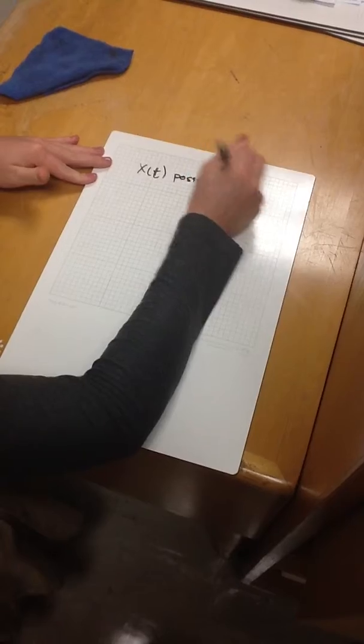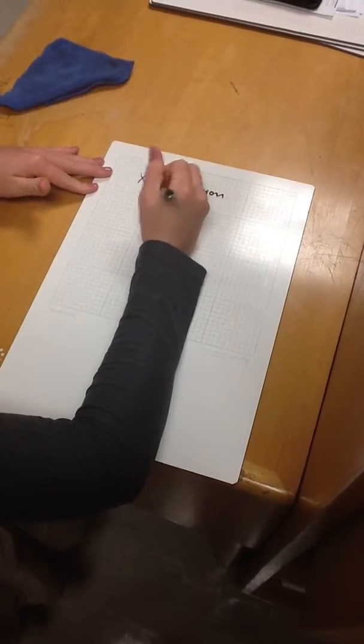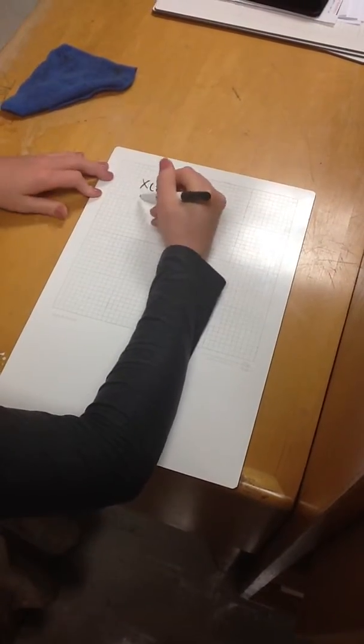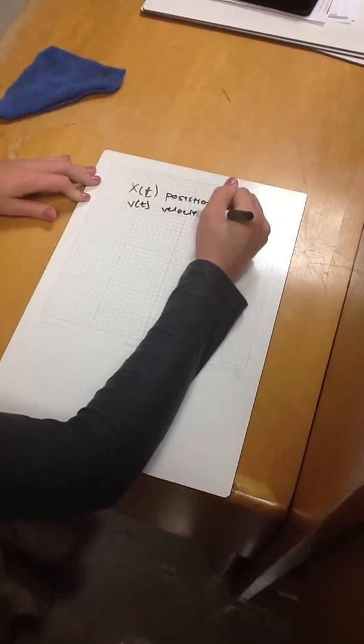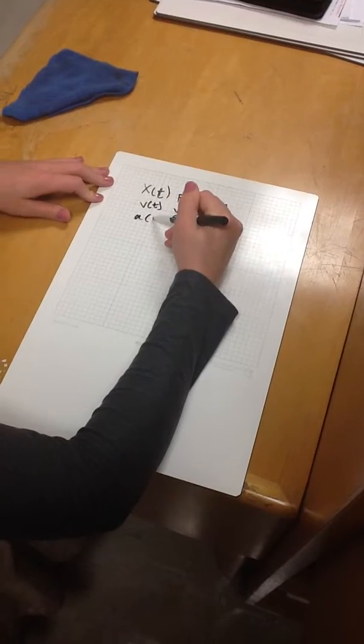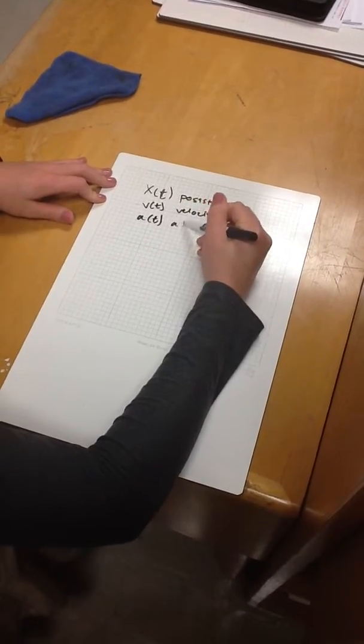And then the next one is velocity. So it goes v of t. And then the last one is acceleration, and it's written a of t.